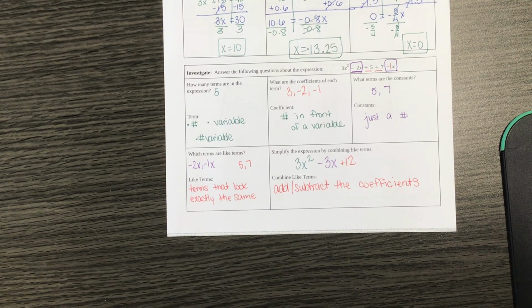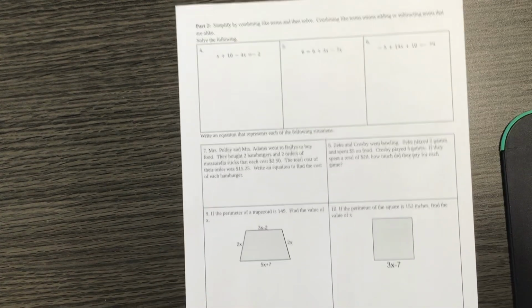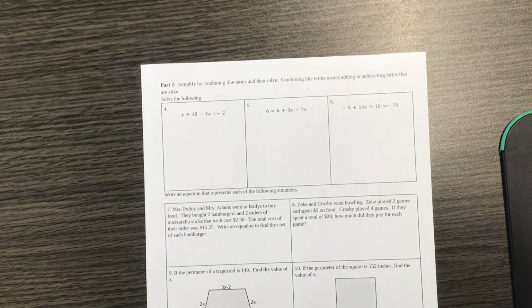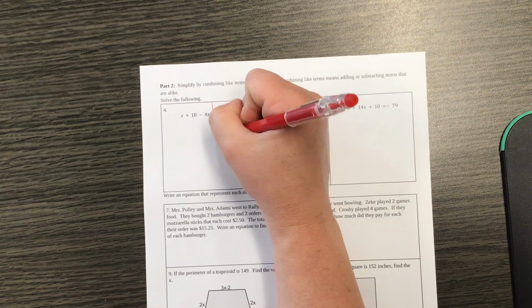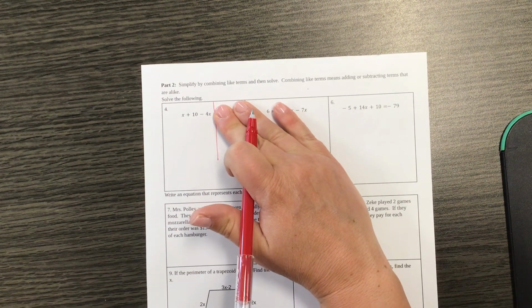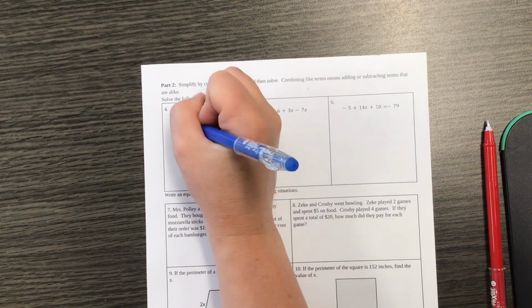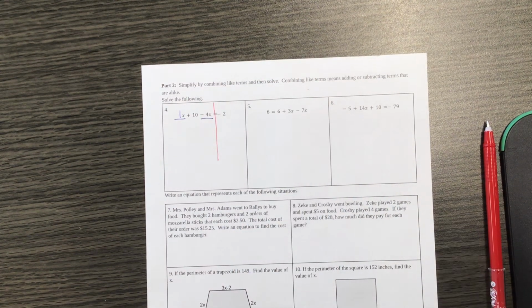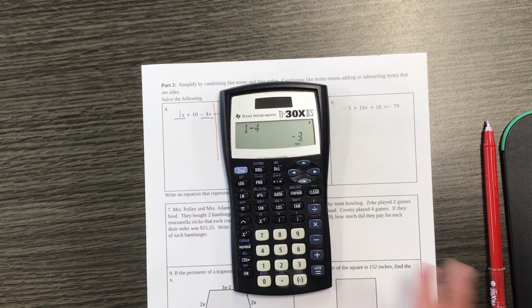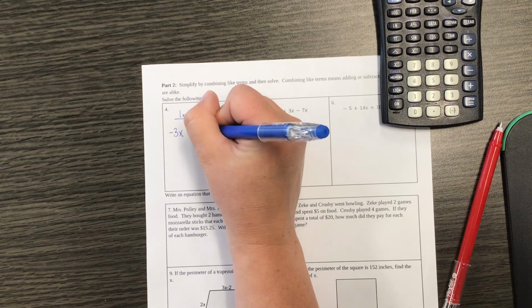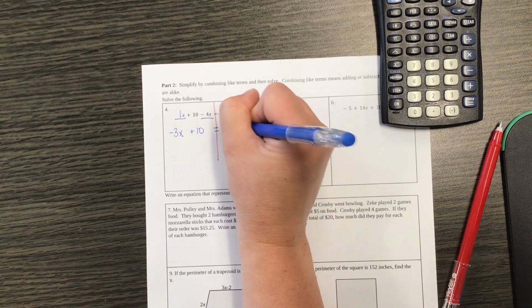Okay, on the back, part 2, we are going to simplify by combining like terms. And then we're going to solve, just like we did on the front. Combining like terms means we just add or subtract things that look exactly alike. So draw a line down the equal sign. And let's start by looking for like terms over here on the left-hand side. I always like to put a 1 with my letters that don't already have a number out front. So I've got a 1x minus a 4x. Again, 1 minus 4. You type it in exactly as it says. That's going to give us a negative 3x. I'm going to just drop my plus 10 because it doesn't have any like terms.